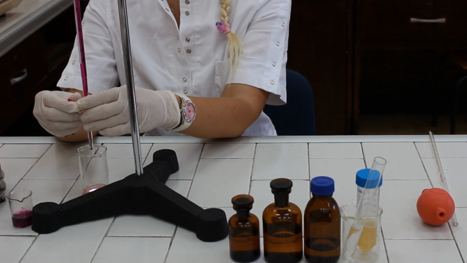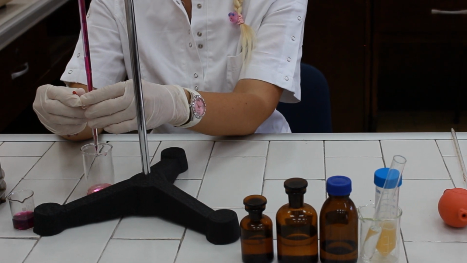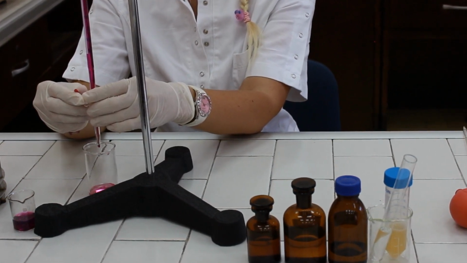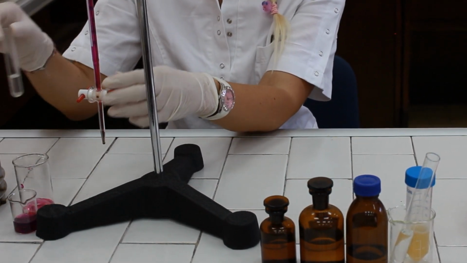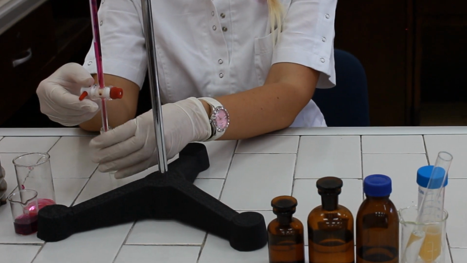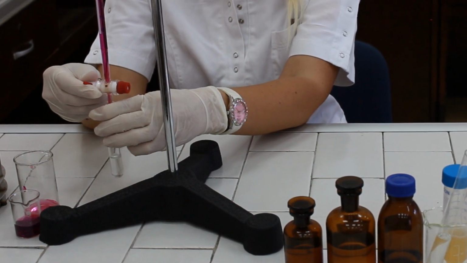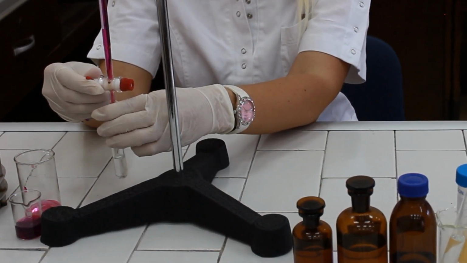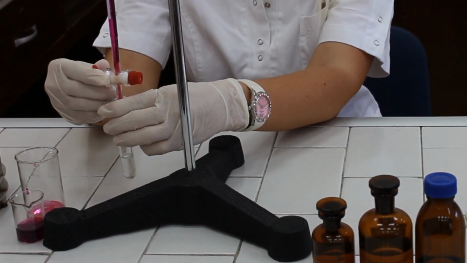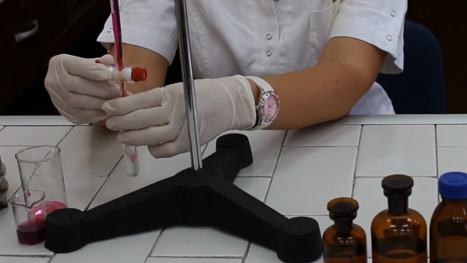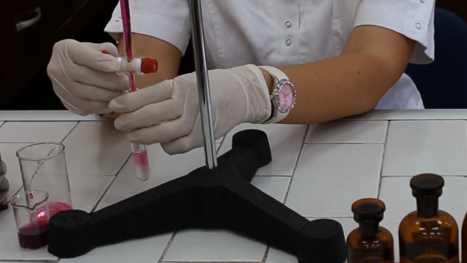Adjust the level of potassium permanganate solution to the zero level of the burette. And start titration by adding drop by drop the potassium permanganate solution directly to the centrifuge tube, till the color of the solution remains pale pink for approximately 30 seconds.